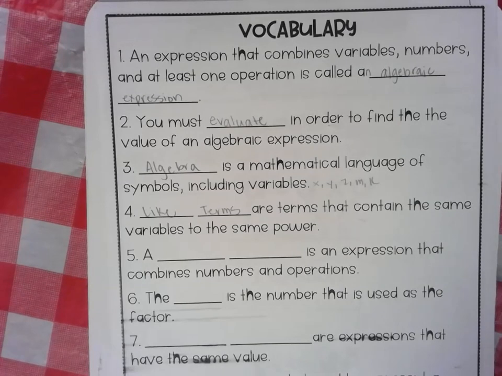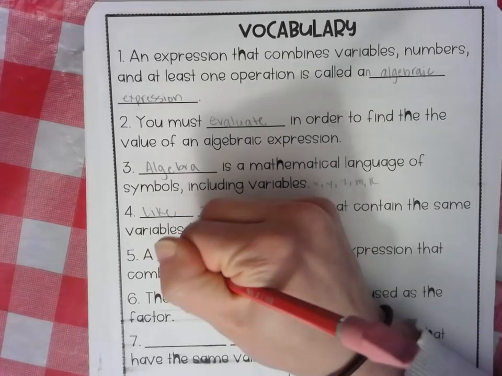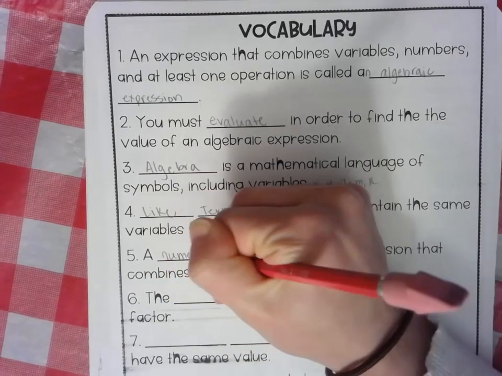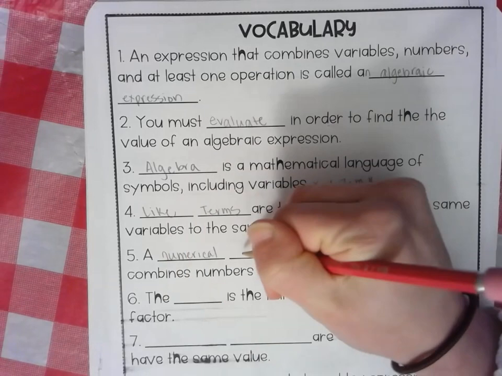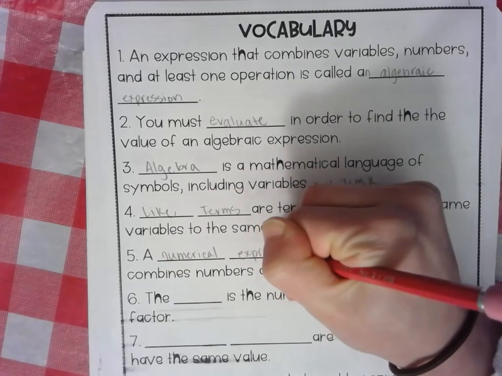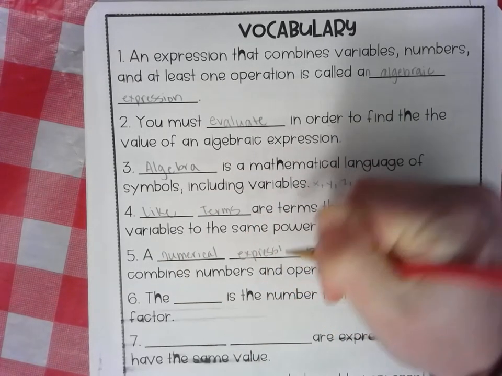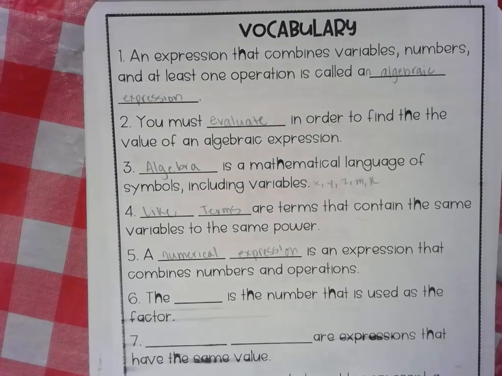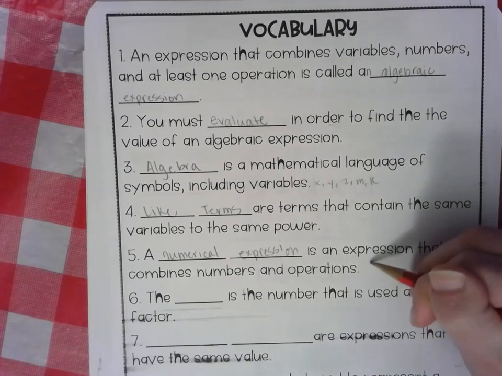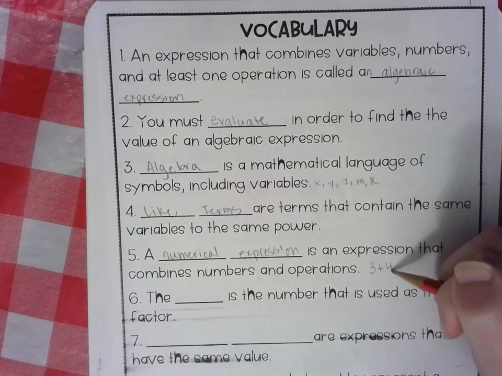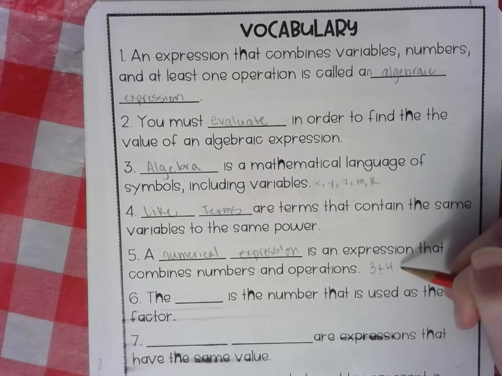5, a numerical expression is an expression that combines numbers and operations. For example, 3 plus 4. Here are my numbers, here's my operation.